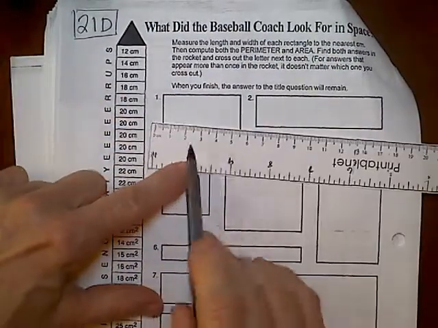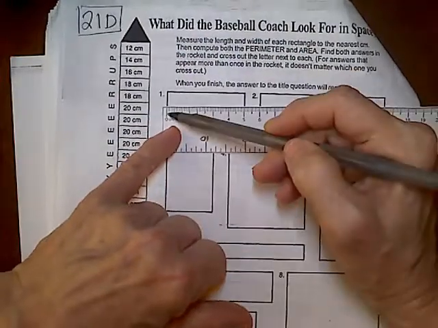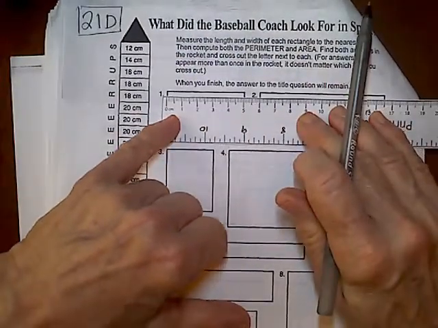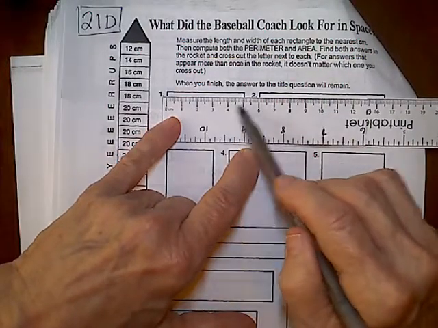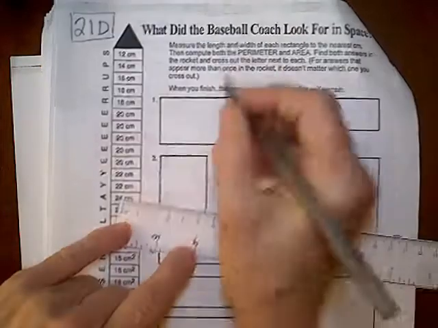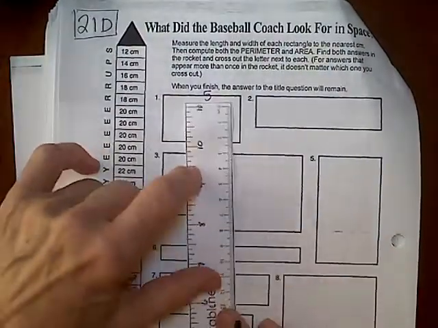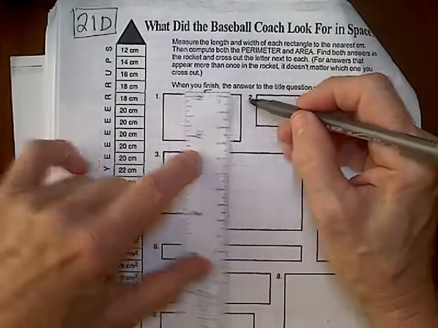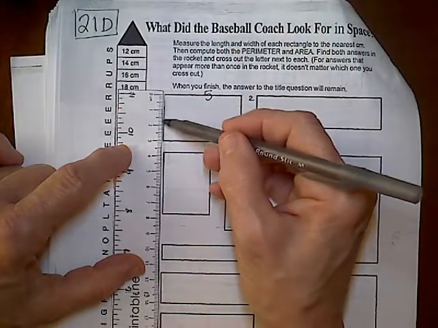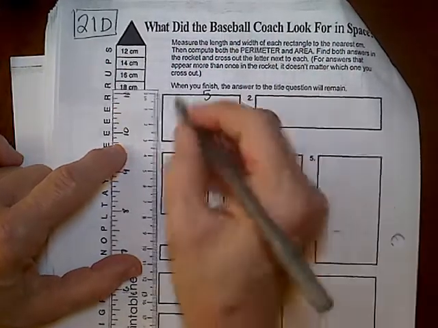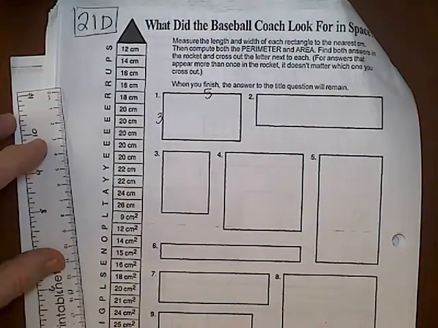So here is our centimeter side. Let's go ahead and start at the 0 and look at this. Perfect. 1, 2, 3, 4, 5 centimeters. Go ahead and label that dimension and then find the other dimension. I'll do this side. So starting at the 0, 1, 2, 3. Look at that. Perfect. Okay, so should we do another one?